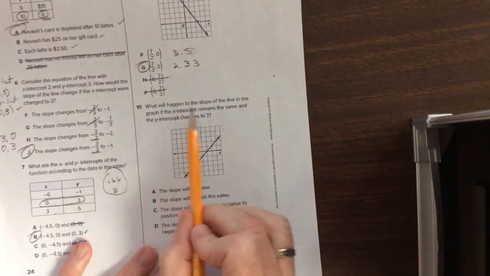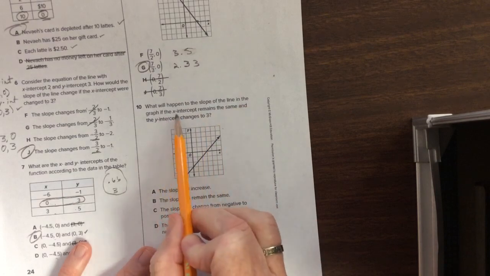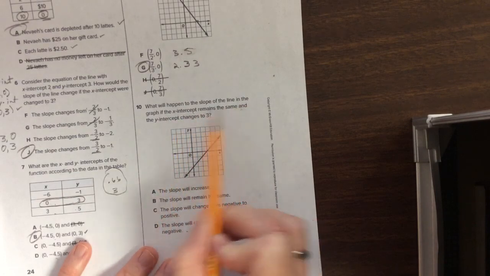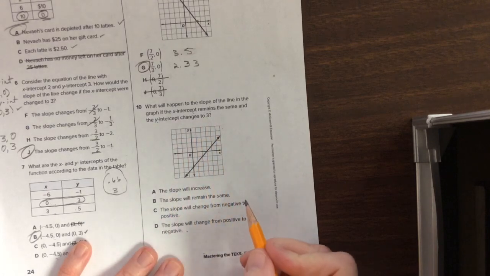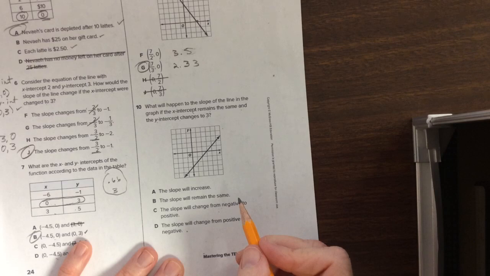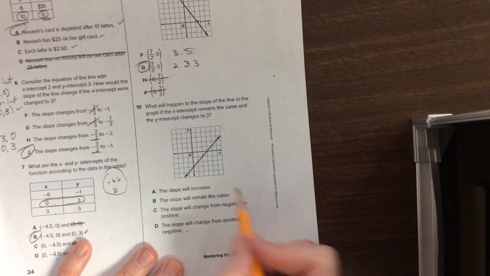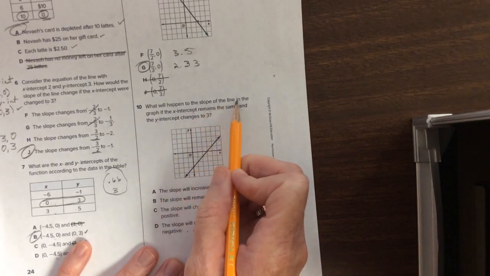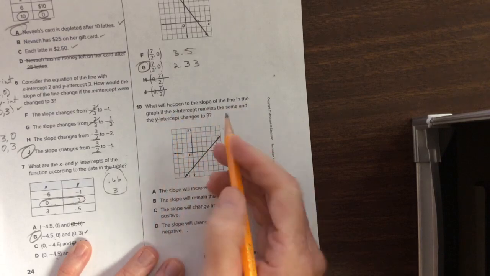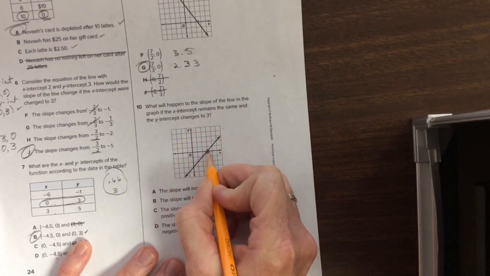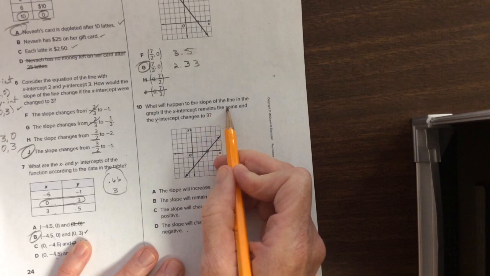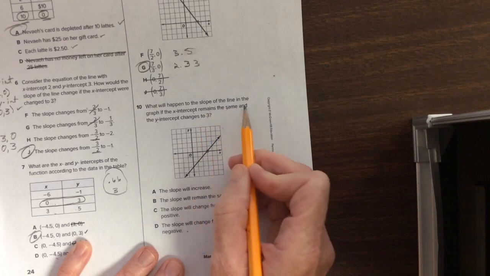Last one, let's see if we can finish this out. What will happen to the slope of the line in the graph if the x-intercept remains the same and the y-intercept changes to 3? Okay, I see.